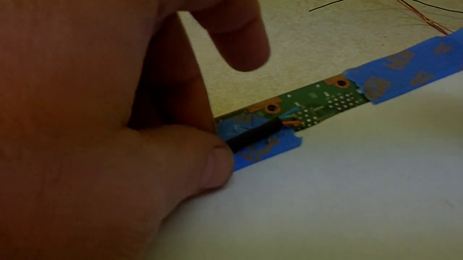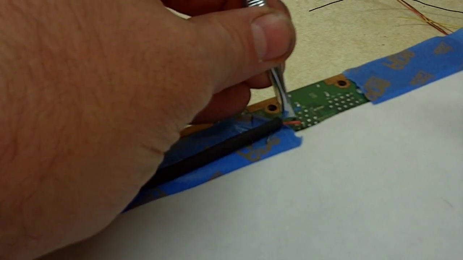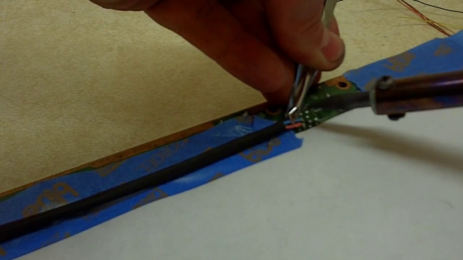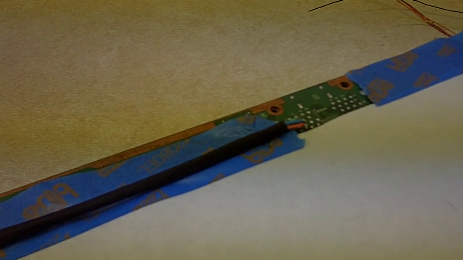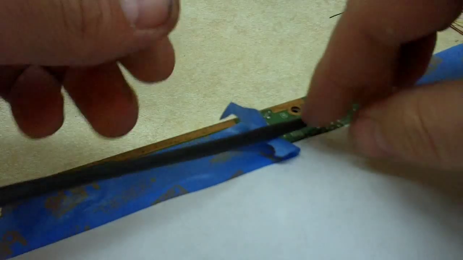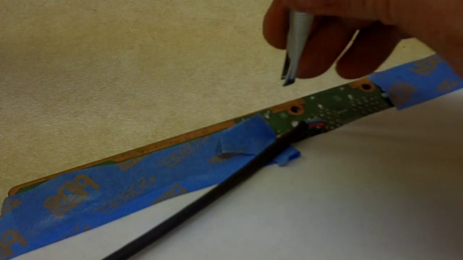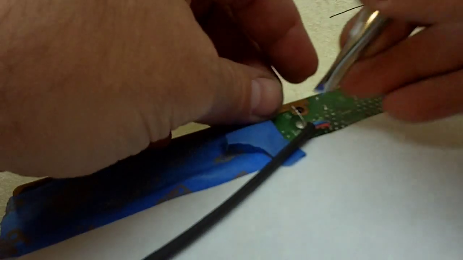Okay, now get my tweezers. Alright, hold that down into place. And there you go. Now I've got the red, green, and blue connected. And the red, green, and blue, they're shielded, so they've got a shield that needs to be connected to ground. The ground is the great big wire, or great big point next to all these little ones.